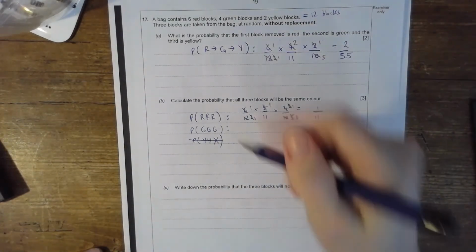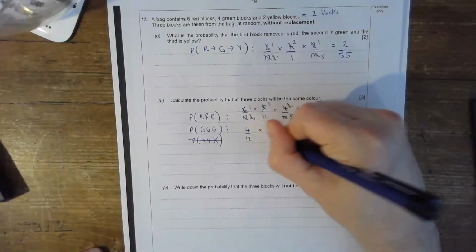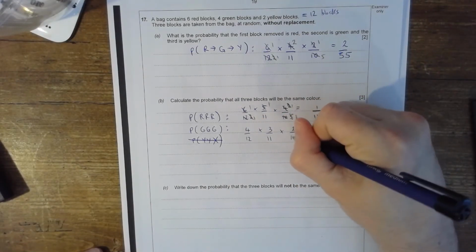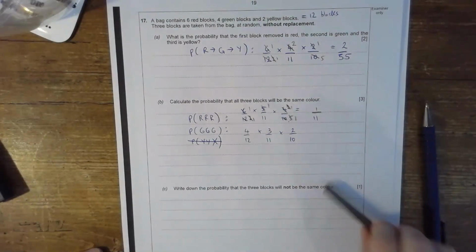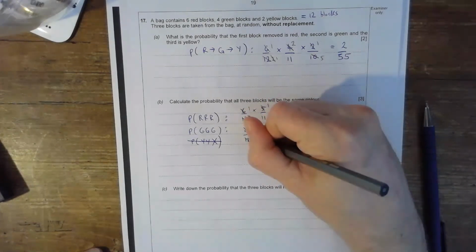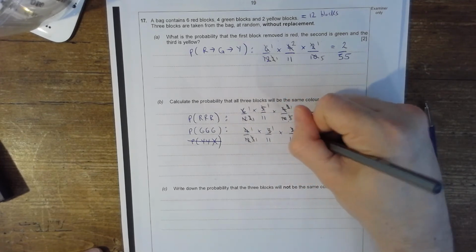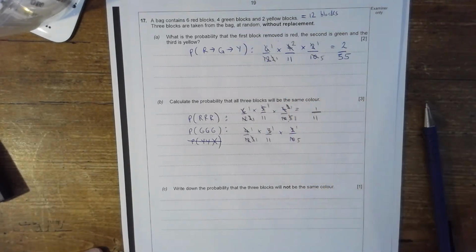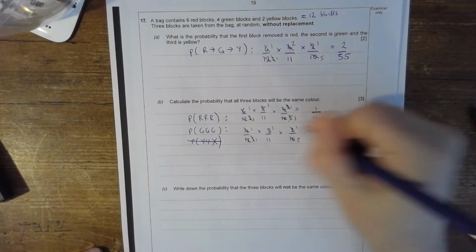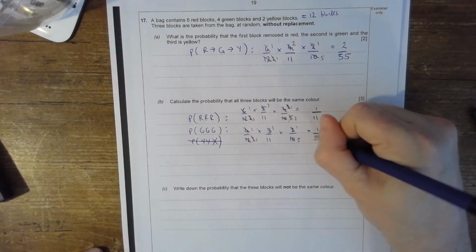I'm now going to do the same for green, which is going to be 4 out of 12 times 3 out of 11 times 2 out of 10. Use the same method as I just did. Divide both by 4 to get 1/3. Divide by 3s to get 1. And then divide by 2s to get 5 there. So the tops will give me 1 times 1 times 1, which is 1. And then 1 times 11 times 5, which is 55.